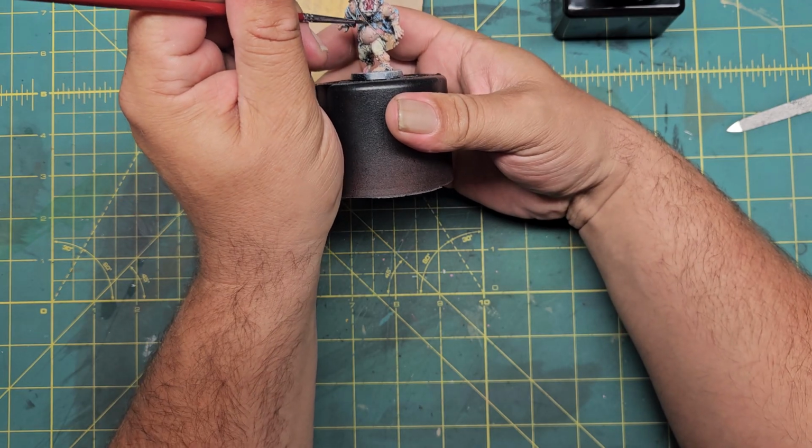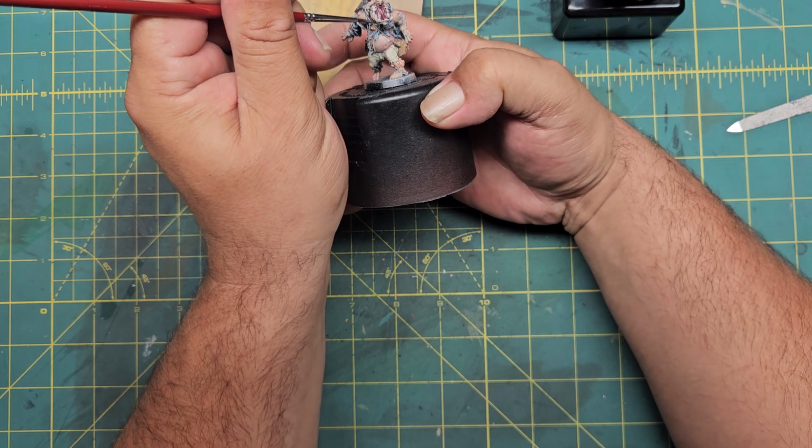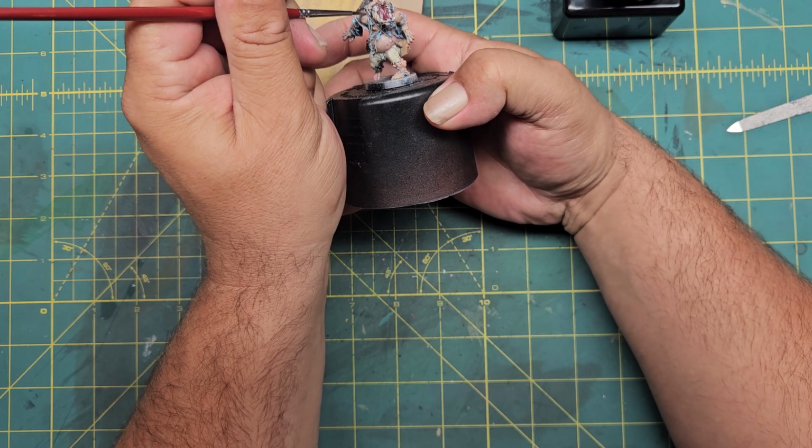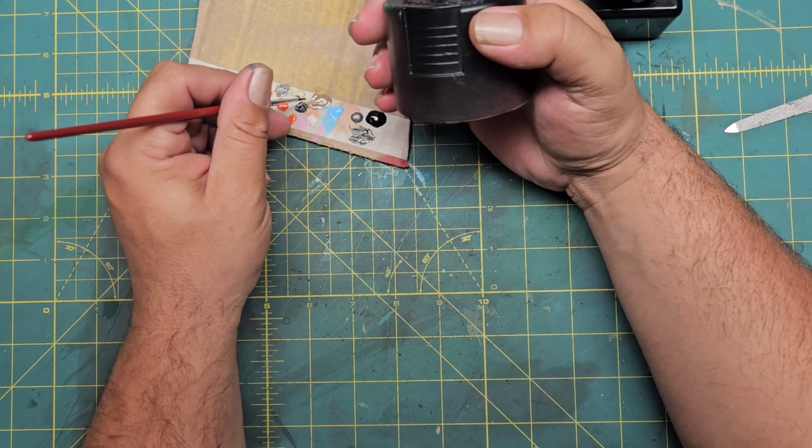So all I did there was mix some skeleton bone and some black and some monster brown and make a new color to be straps.